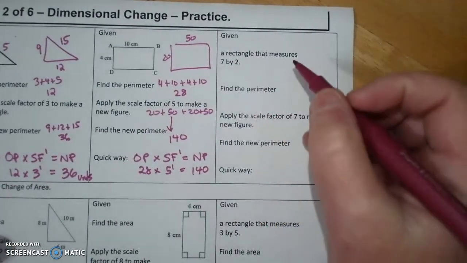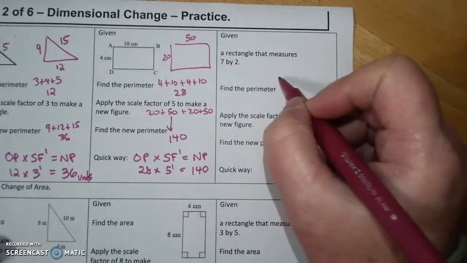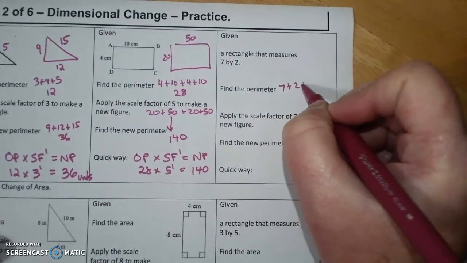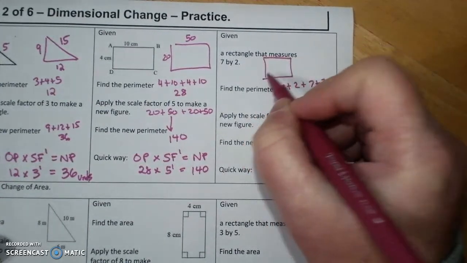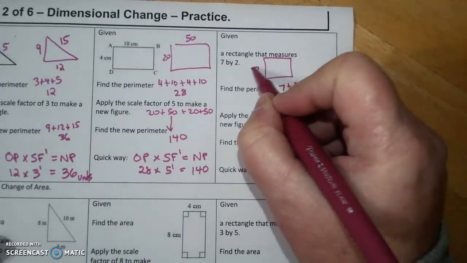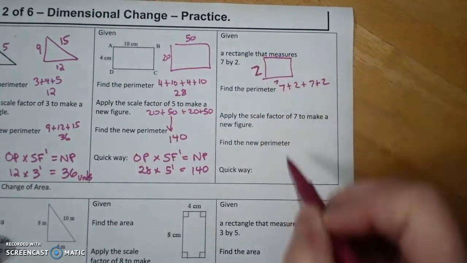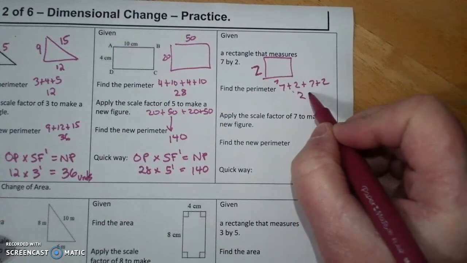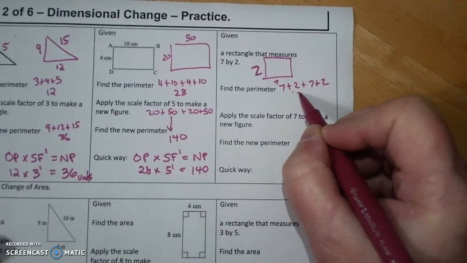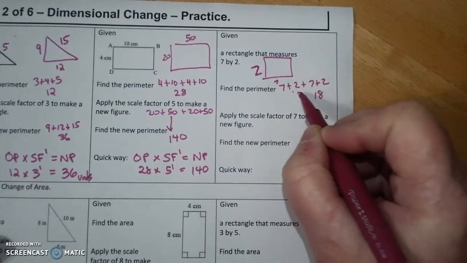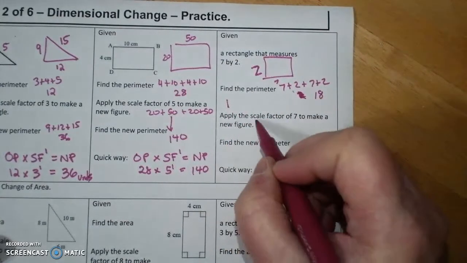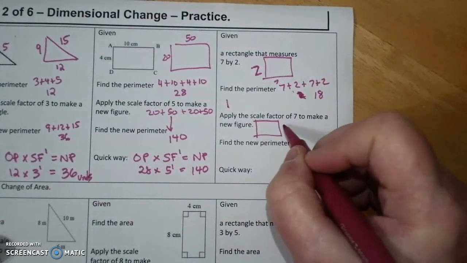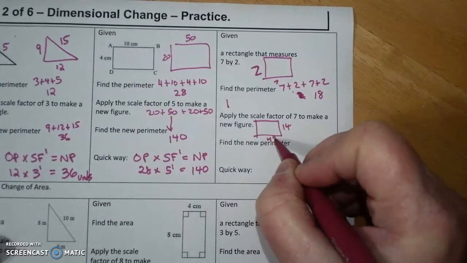A rectangle that's 7 by 2, find the perimeter. So that would be 7 plus 2 plus 7 plus 2 because it's a rectangle. I'll draw the picture. Make that 2 and make that 7. So that's 9 and 9 is 18. Apply the scale factor of 7. So that is 14 and 49.